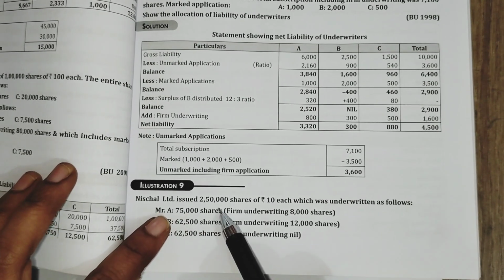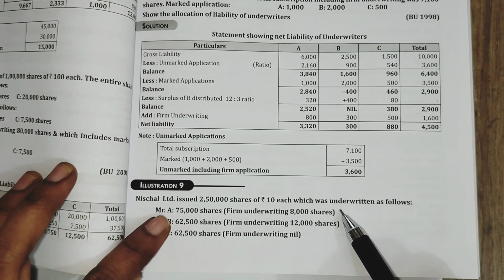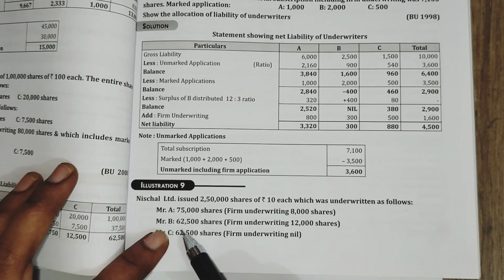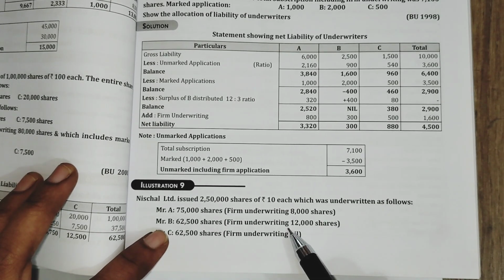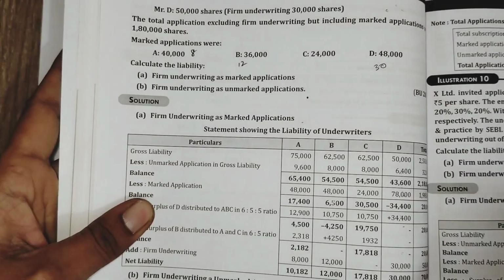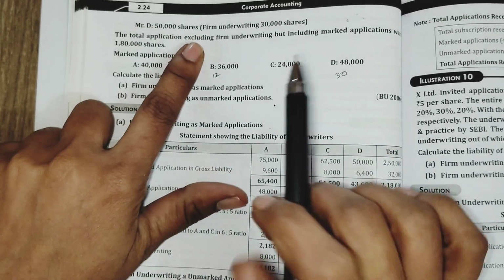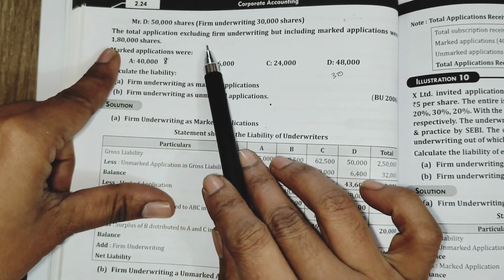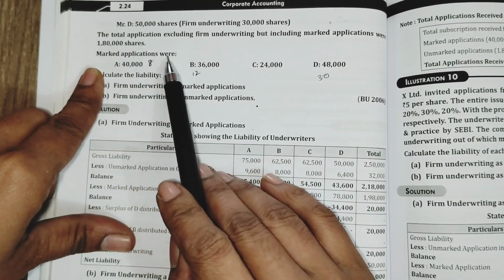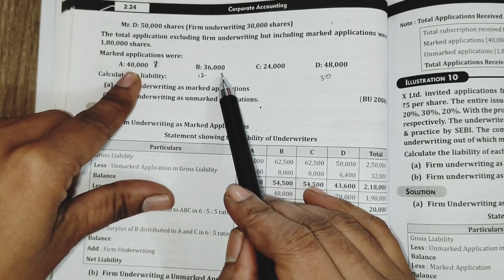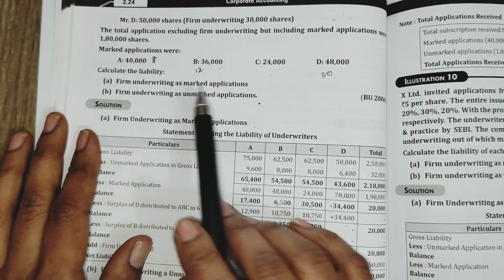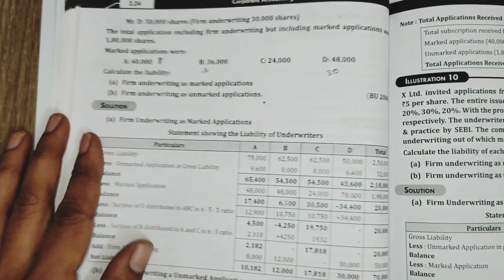Nischal Limited issued 2,50,000 shares of rupees 10 each, which was underwritten as follows. A: 75,000 shares, firm underwriting 8,000 shares. B: 62,500 shares, firm underwriting 12,000 shares. C: 62,500 shares, firm underwriting nil. D: 50,000 shares, firm underwriting 30,000 shares. The total application excluding firm underwriting but including marked applications were 1,80,000 shares. Marked applications were 40,000, 36,000, 24,000, 48,000. Calculate the liability, firm underwriting as marked application and firm underwriting as unmarked application.